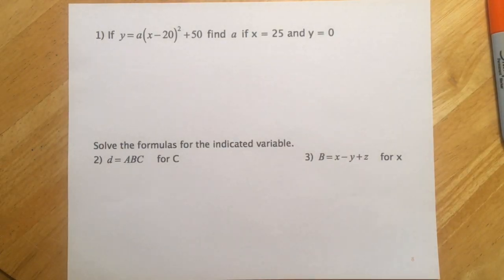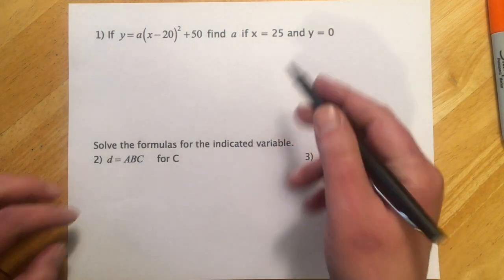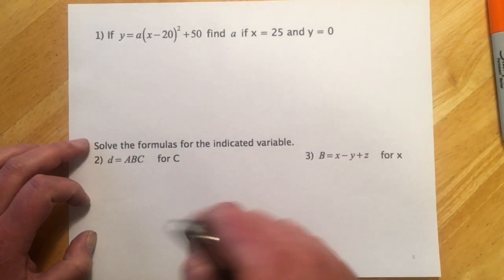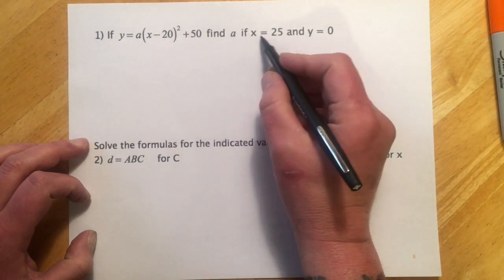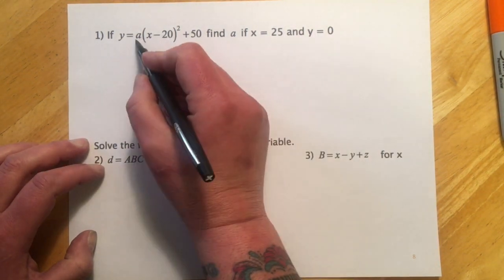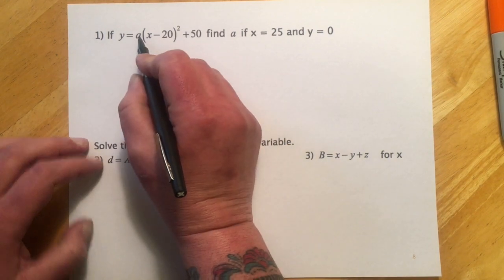Hey guys, in this video we're looking at formulas, and we'll start by evaluating them for some given values and then move into solving them for a given variable. So this first one, we're given this formula and a couple of the values and asked to solve for the a right here in the formula.